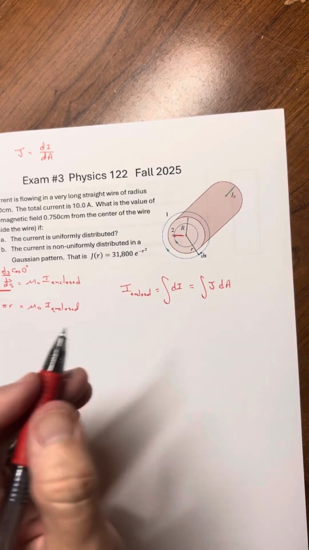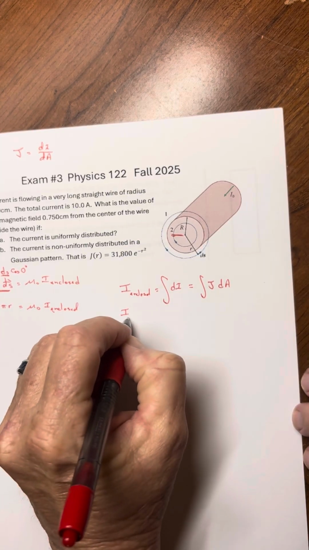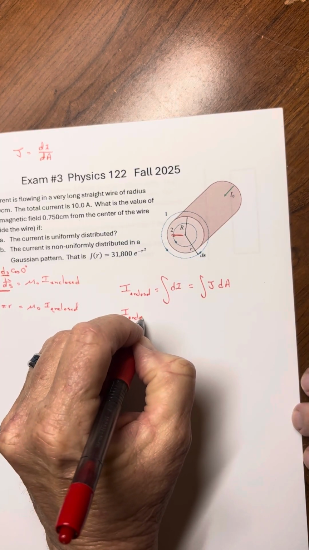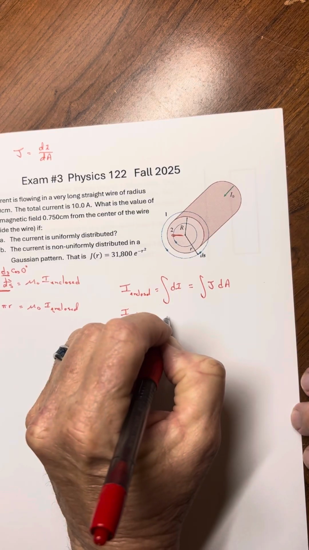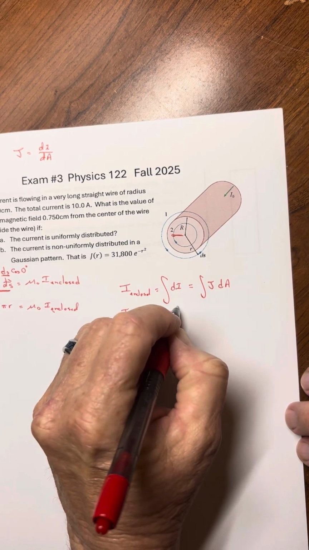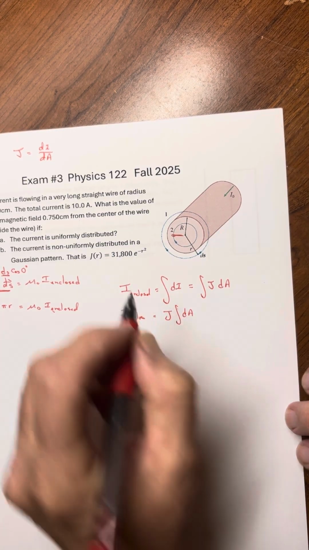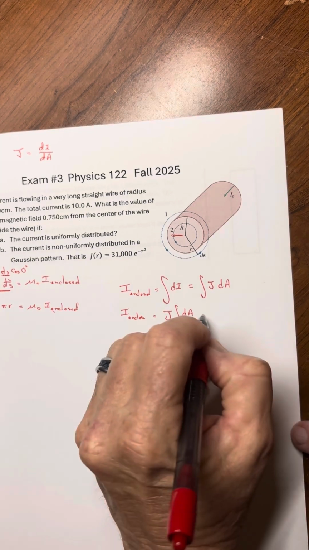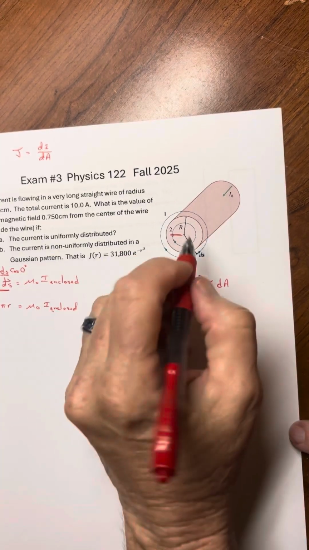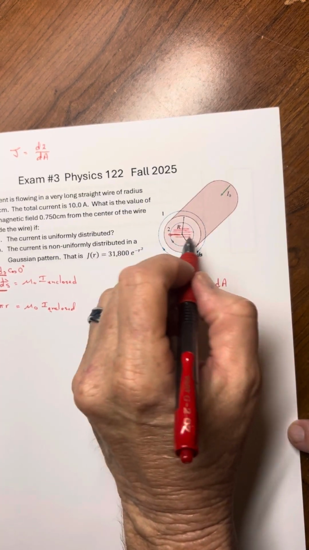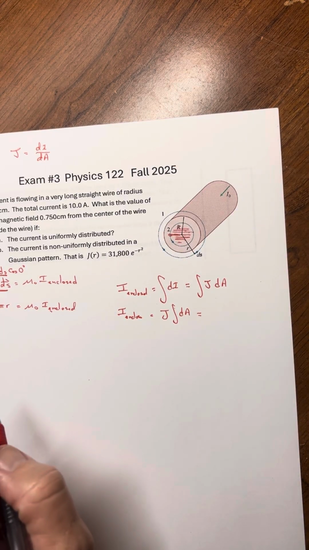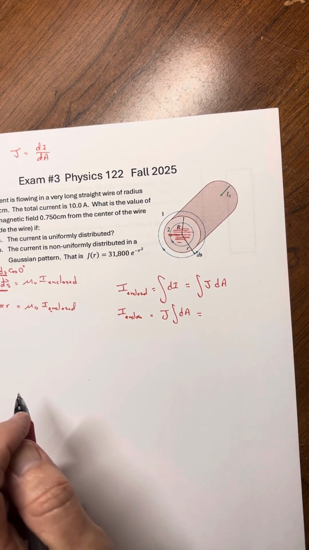The easiest one to do is a uniform current distribution, because once J is a constant, you can pull it in front of the integral, and then you just have the area.